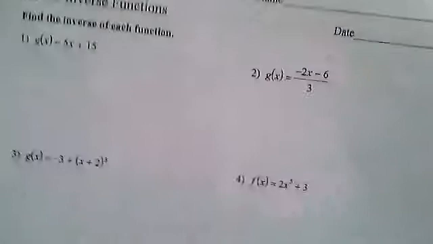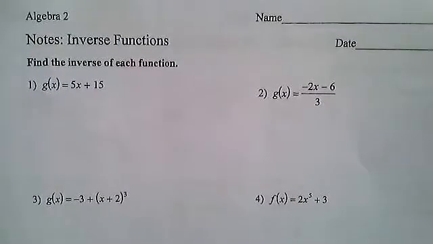Today we're going to talk about inverse functions. We're going to go to our note sheet, and then you'll have a practice sheet to do.